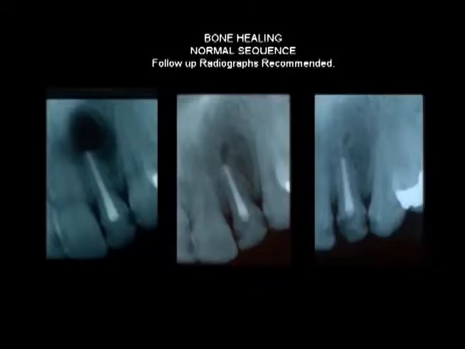In this case, we can see a sequence of the healing over the course of a number of months, and you can see that the radiolucency fills in considerably with bone. However, if one took a radiograph of the second sequence, one may misinterpret that as being a reinfection of this area. Follow-up would be in order, and if follow-up were carried through, one would find that the third radiograph shows that the bone has almost completely healed. The radiolucency that is still present is normal bone and should not be misconstrued as an inflammatory response.